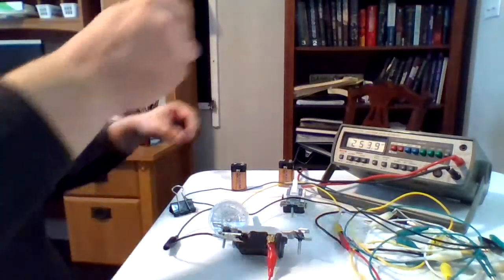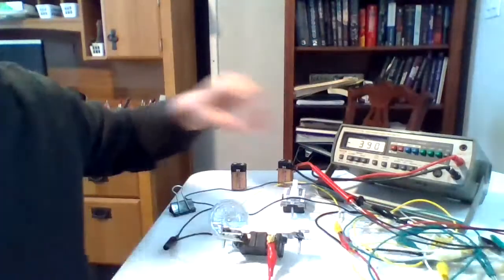And so what that tells me is, if I was going to make this a long-term circuit, I'm going to need a different power source, or I'm going to need to put something in series to keep it from draining my battery. And that is how you use a voltmeter to troubleshoot a circuit. Are there any questions?